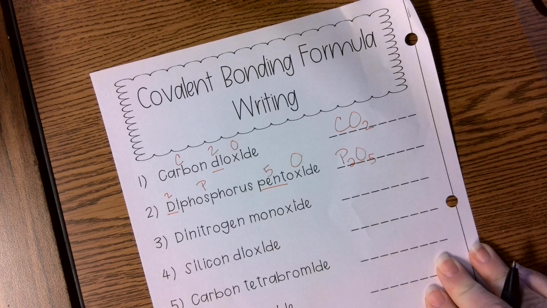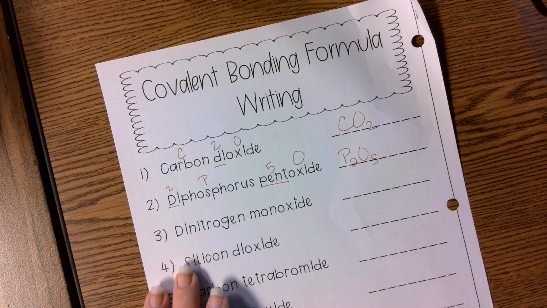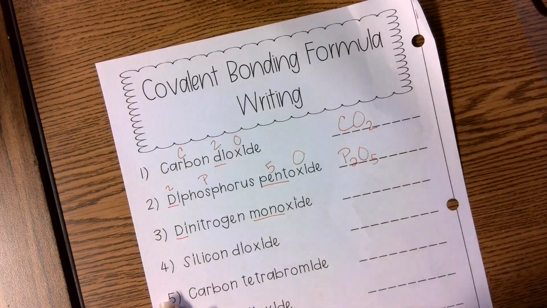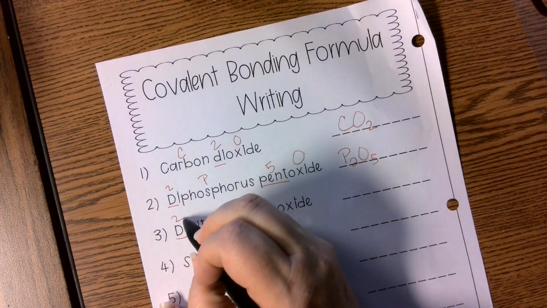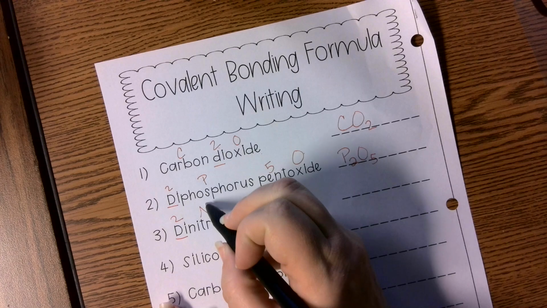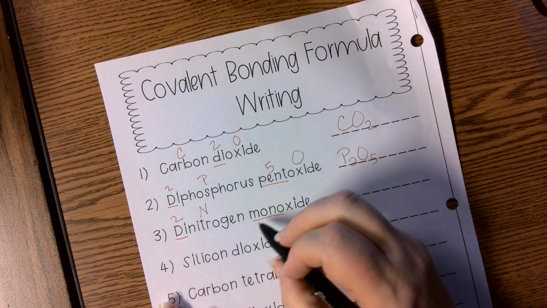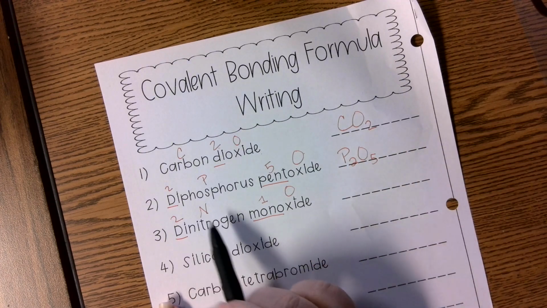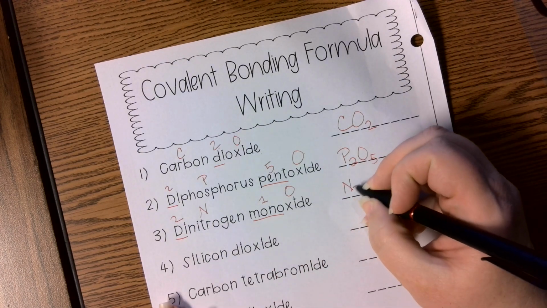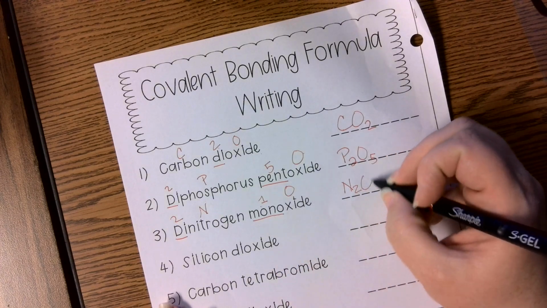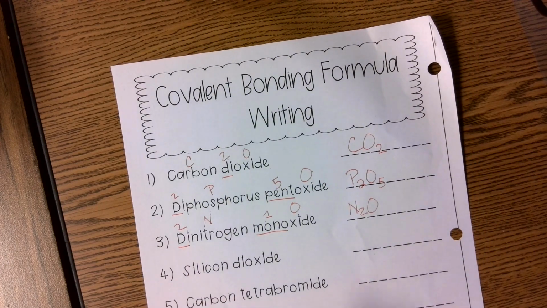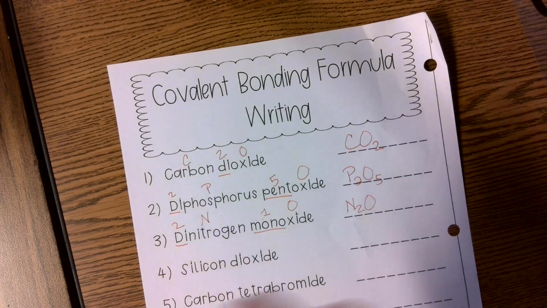I want to show you number 3, and then I'll give you 3 good examples on this side. So we have di, and then we have mono. For the first one we have di, we know di is 2, nitrogen is the capital N for its symbol, mono is 1, and oxide tells me that we have oxygen. So we have 2 nitrogen and 1 oxygen. Okay, so we have N2O. Alright, so those give you 3 really good examples on how to go from the name to the formula.